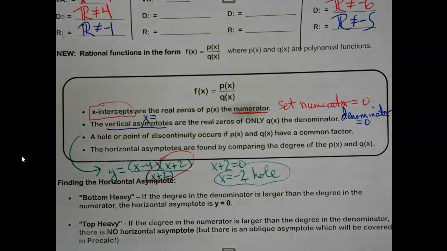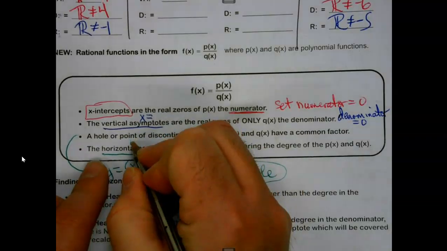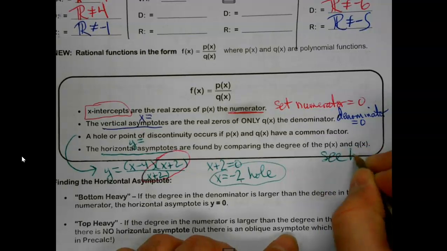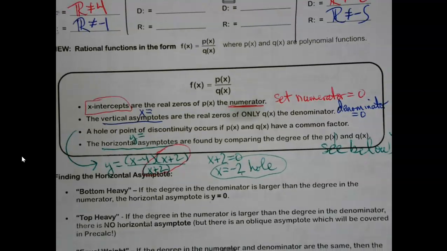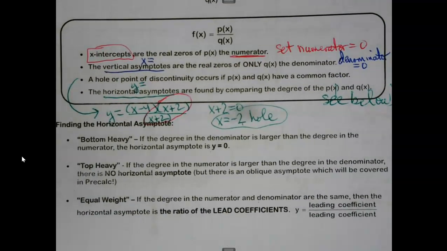And then finally, if there's not enough already, horizontal asymptotes, y equals, are found by comparing the degree, the largest exponent, of P of x and Q of x, your numerator and denominator. And I'm just going to write C below on there because this will explain that, and we're going to put a couple of examples in here as well.